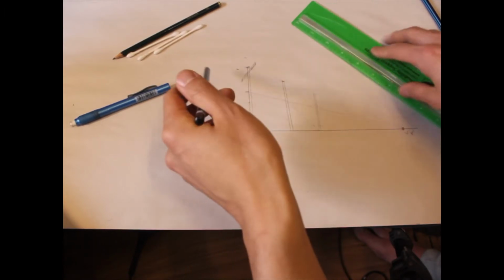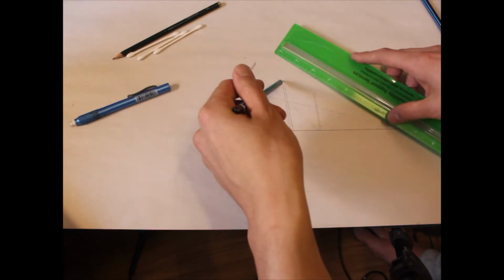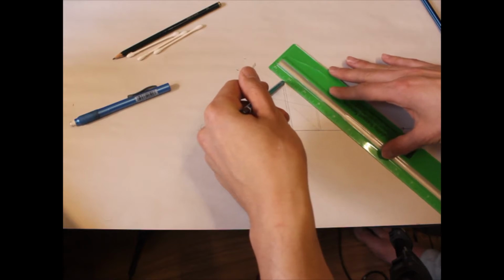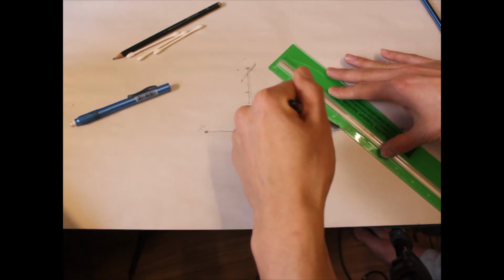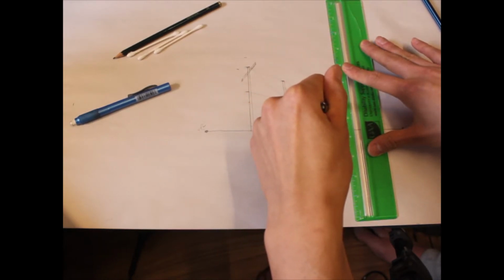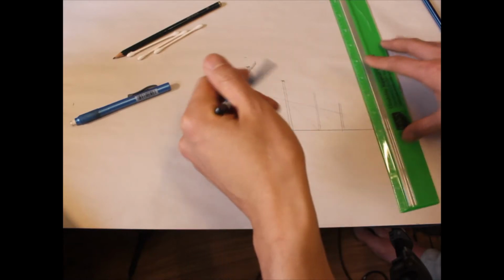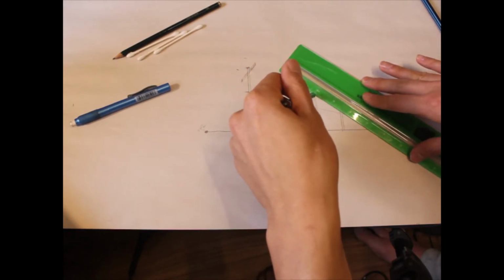And that's pretty much all there is to it. So let me show you with the next set of poles. We're going to go from the top of telephone pole 2 through the midpoint of telephone pole 3, and that tells us where telephone pole 4 should be. And then we can do the same thing from 3 through the middle of 4.